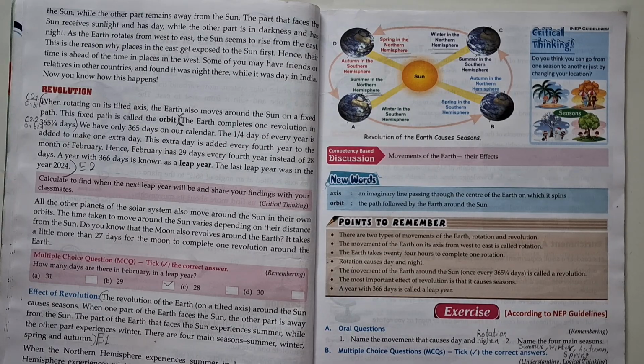The rotation of the earth causes day and night. Okay, day and night happen. The part that faces the sun receives sunlight and has day, while the other part is in darkness and has night.